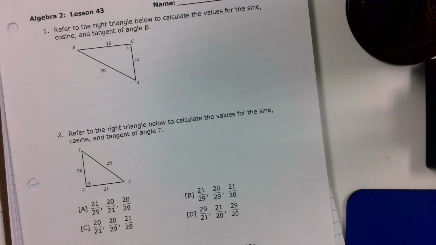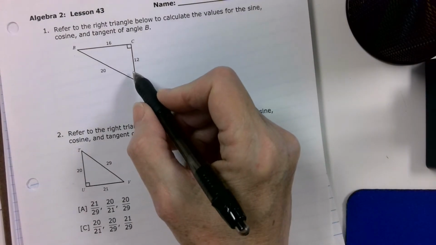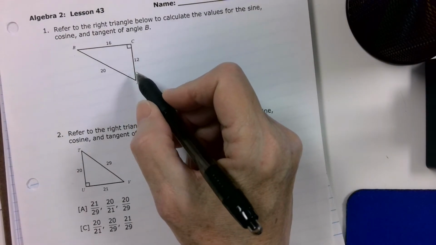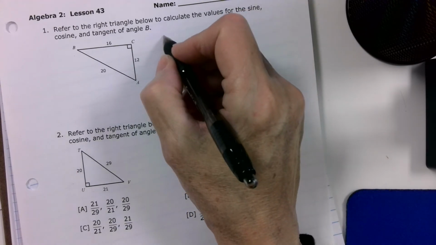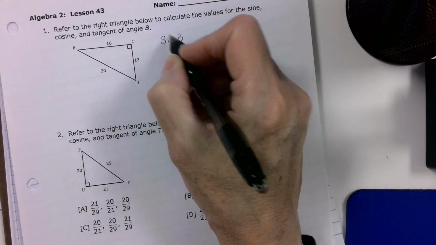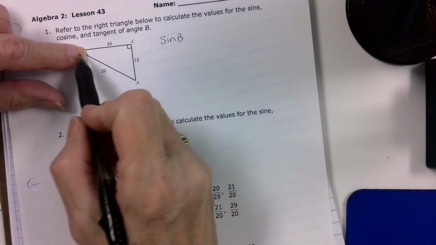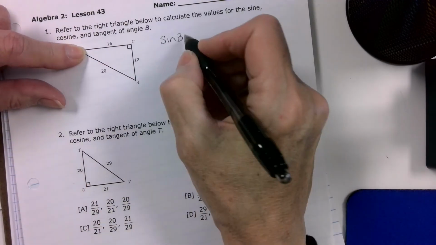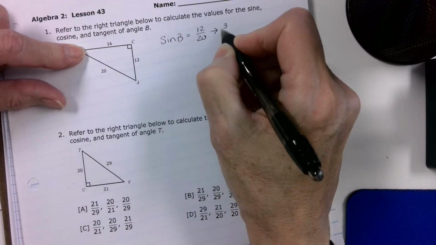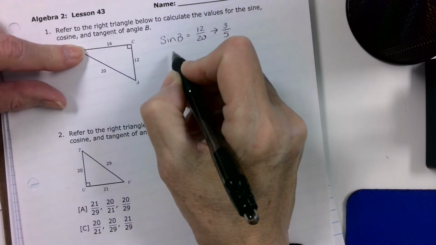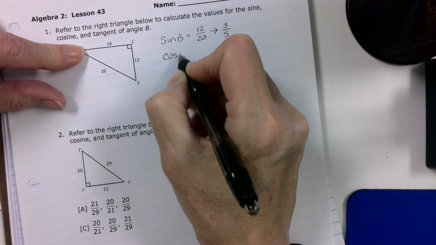it's talking about sine, cosine, and tangent. Okay, so it says, using this right triangle, calculate the value of sine, cosine, and tangent. So if angle B, so we're going to want the sine of angle B. So you look at B, and you know that sine is opposite side over hypotenuse. So that's 12 over 20. You need to always reduce them. So 3/5.